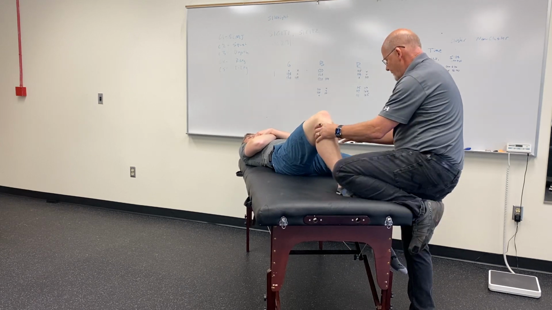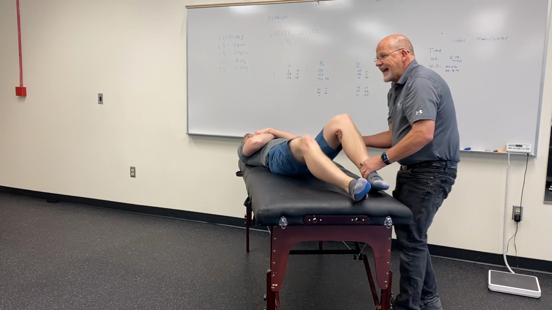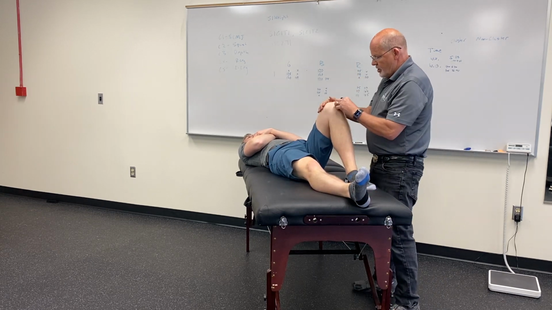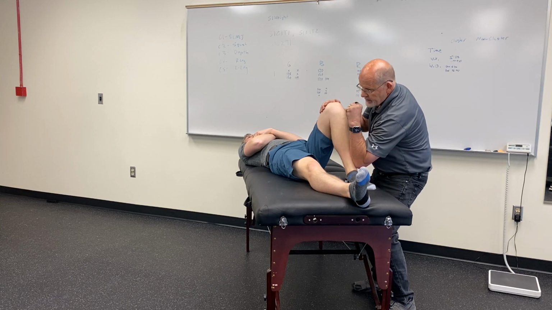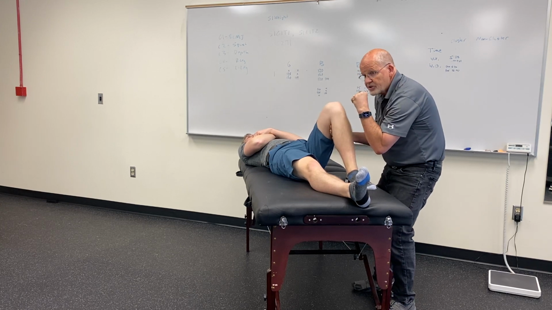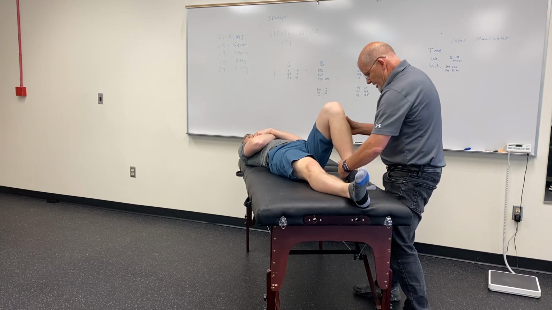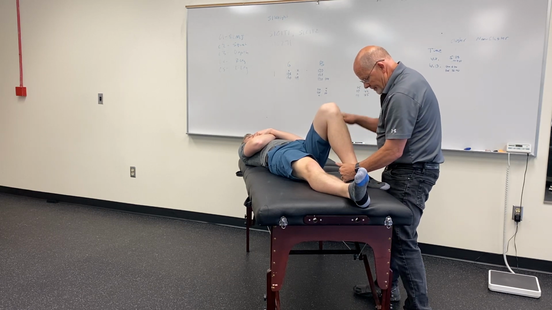Same thing right there, as we suspected. Anterior cruciate. Now, when the anterior cruciate goes, the posterior capsule may also be involved. So I'm going to isolate. I'm going to turn the foot out.